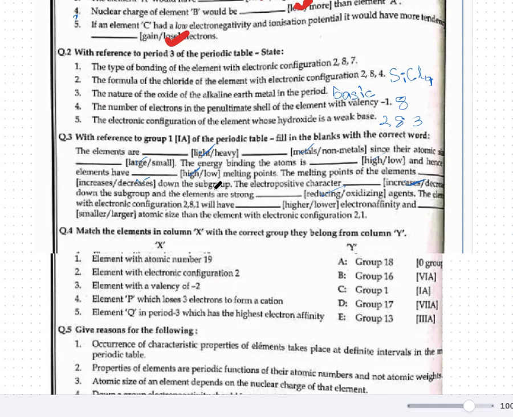Okay, so they are asking basically, as we go down the group from 2 shells to 3 shells, from period 2 to period 3, will the electron affinity increase for 2-8-1 or will the electron affinity decrease?